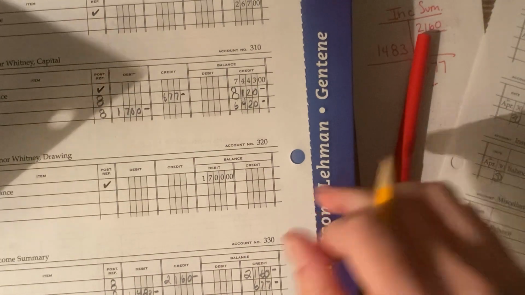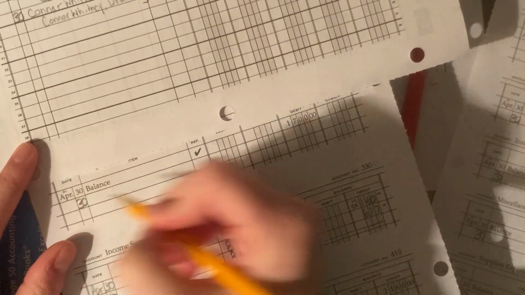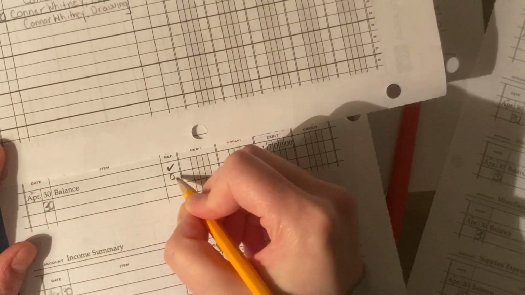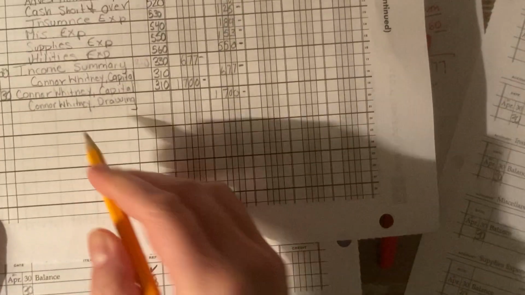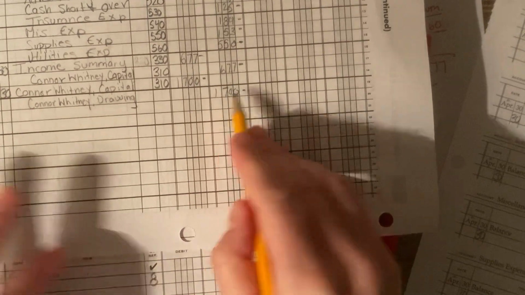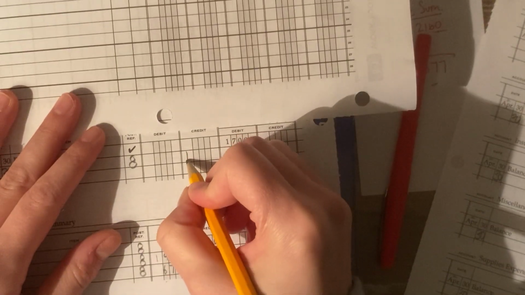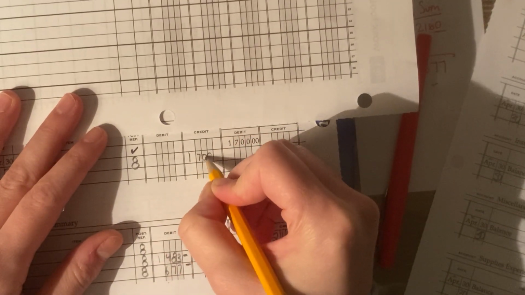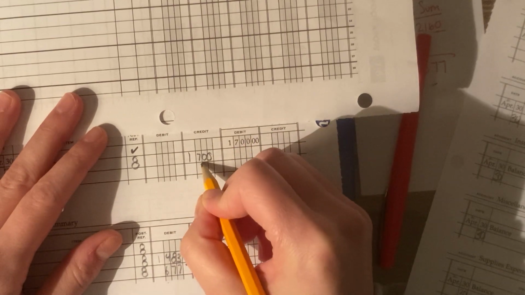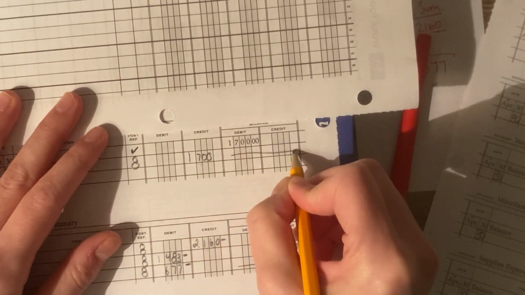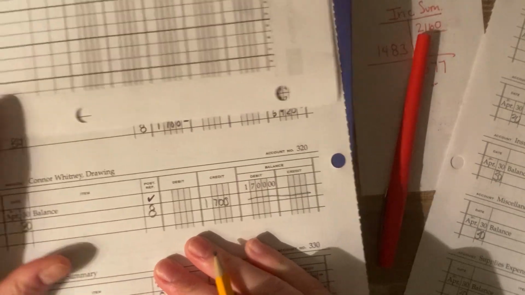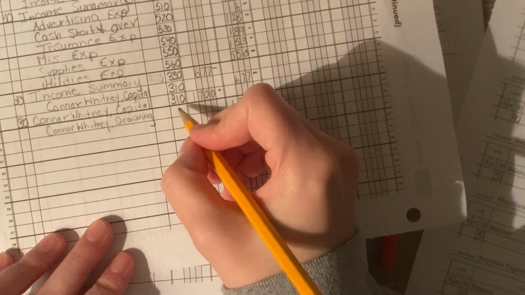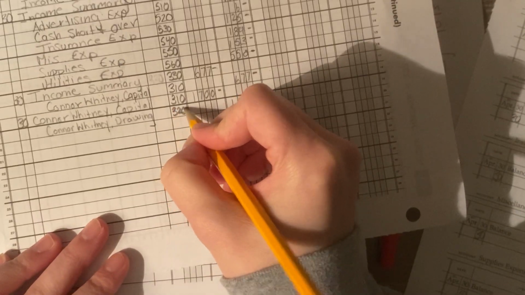Last one is drawing, which is easy. It's right underneath. We will write 30. We are going to do the post reference, which is an 8. Our drawing is a credit 1,700, credit 1,700. This is a debit. This is a credit. They're subtracted, and we get to zero that account out. This account number is 320. We write 320 right here.